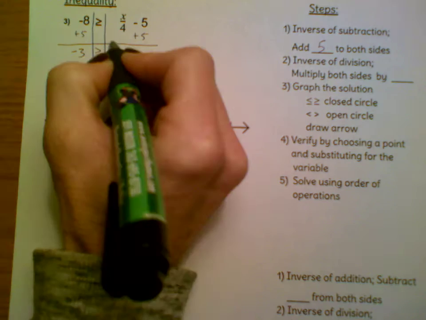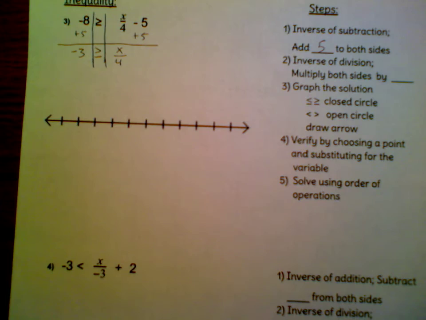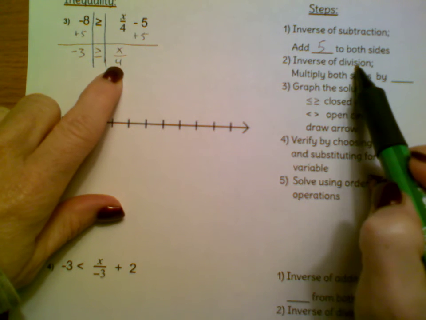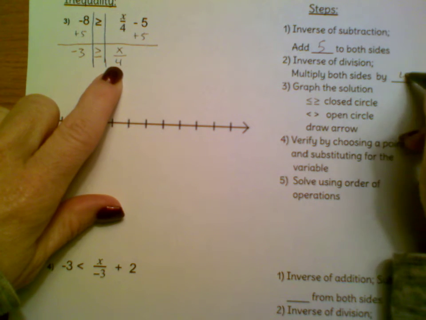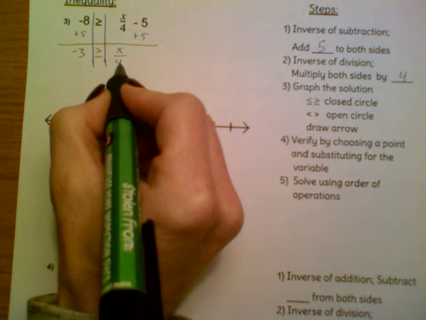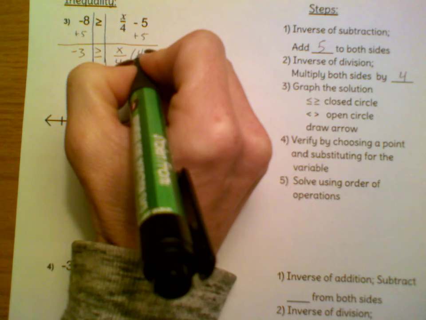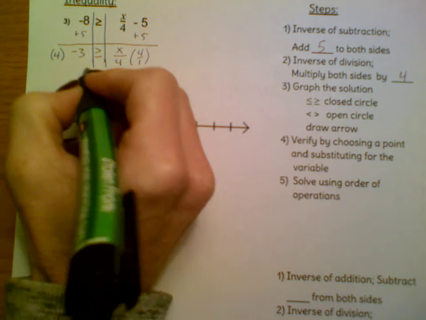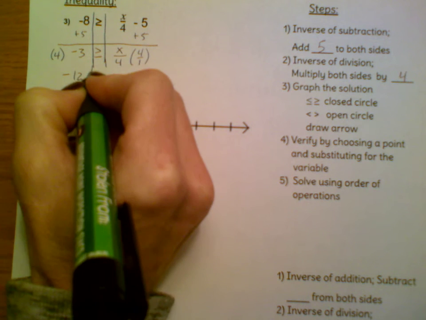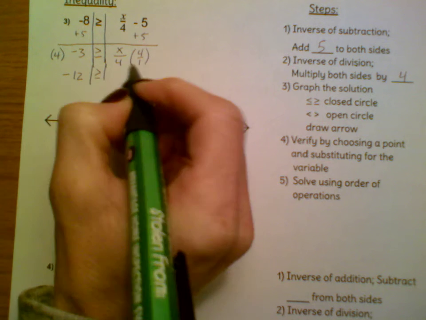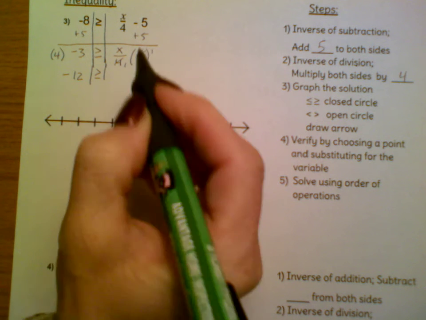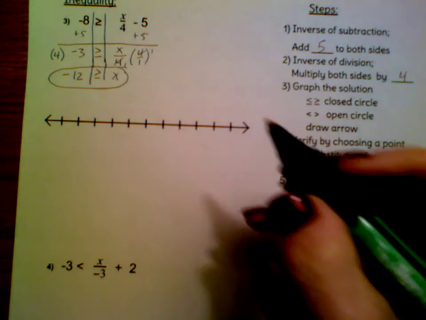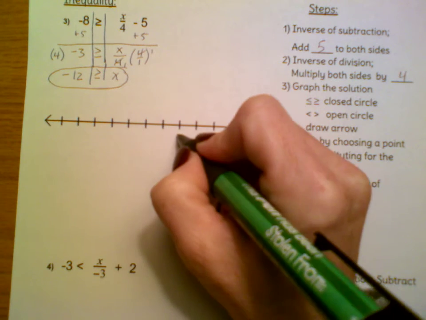Greater than or equal comes down. X over 4 comes down. This means x divided by 4. I need to do the inverse then of division. I'm multiplying both sides by 4. Remember, this looks like a fraction, so I'm going to multiply by 4 over 1, but over here I'll just multiply by 4. So I get negative 12 is greater than or equal, here I can simplify to show that I get 1x.